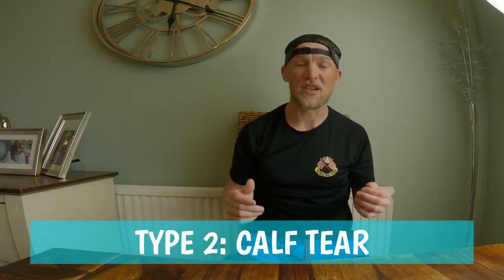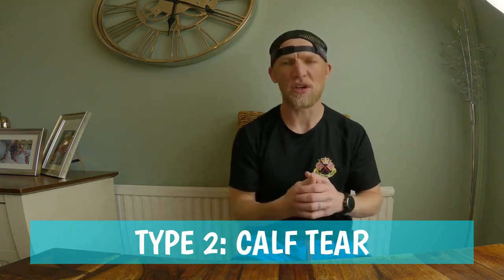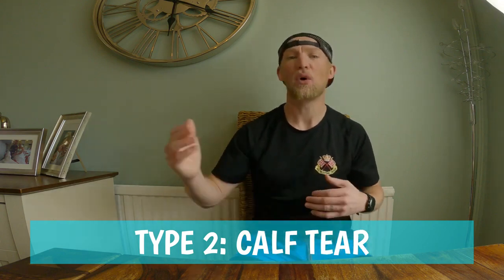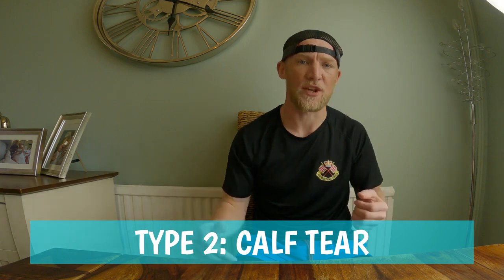Now the second type I'm going to discuss is a calf tear. How can you tell if you have a calf tear over a calf strain? So if you have torn your muscle, you could possibly have pain when you touch the area in the center of the calf. Running is going to cause you pain. This could be a possible tear.